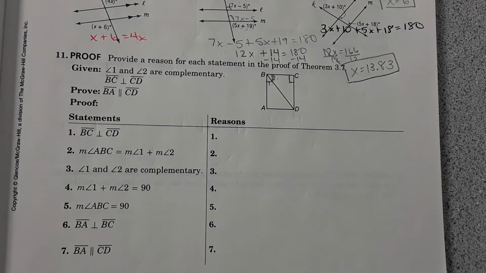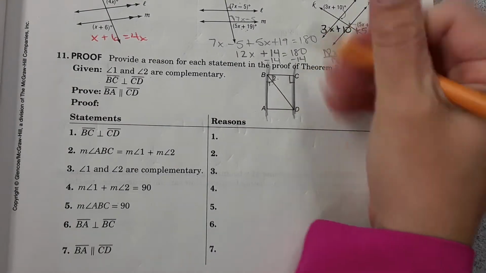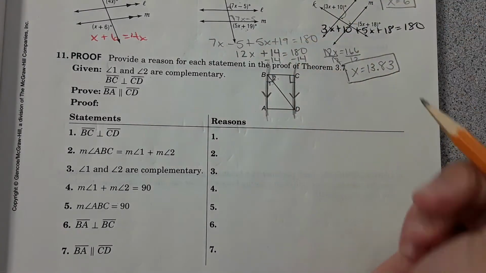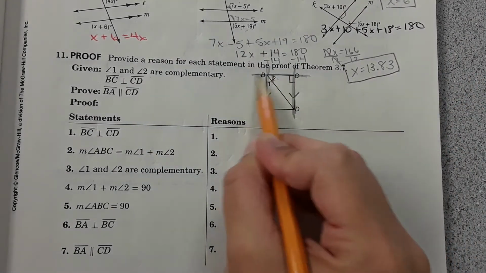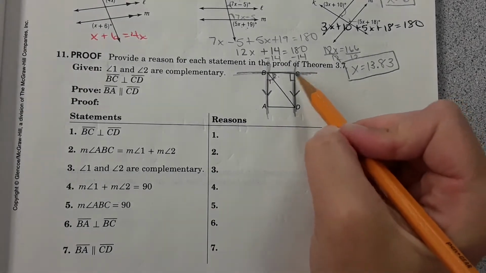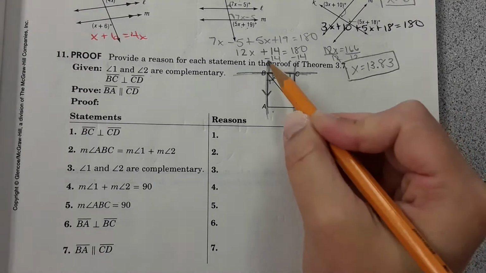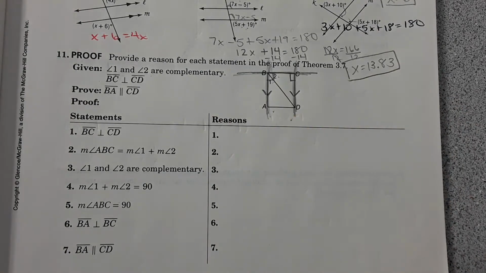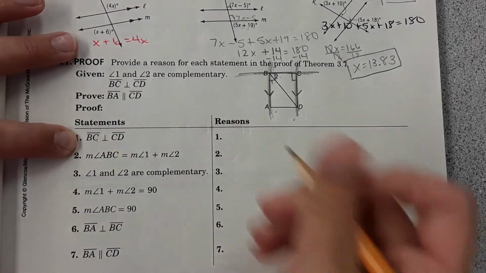What it wants us to prove at the end of this is that BA, this line right here, is parallel to CD. Well, what I see right here, and you may not see it right away, is that I have a transversal right here that's just not drawn out all the way. And if a transversal is perpendicular to one line and is perpendicular to the other line, then I must have parallel lines. So that's what we're going to be showing in our proof. First, it says BC is perpendicular to CD. That was given.